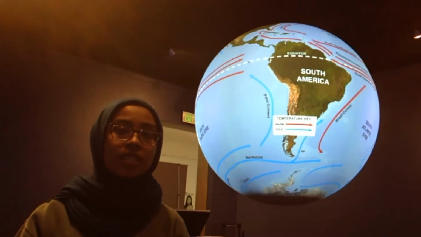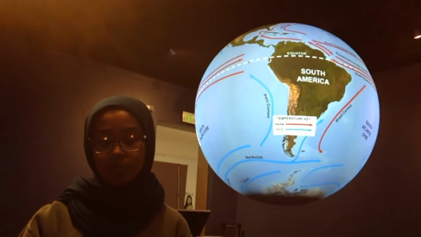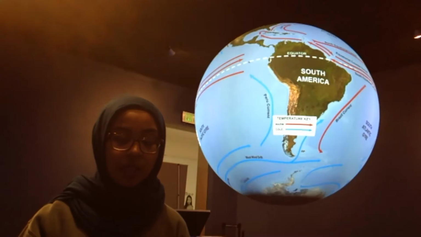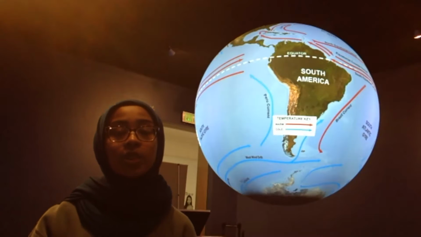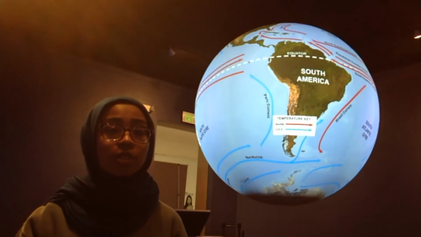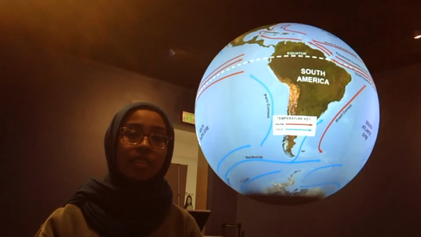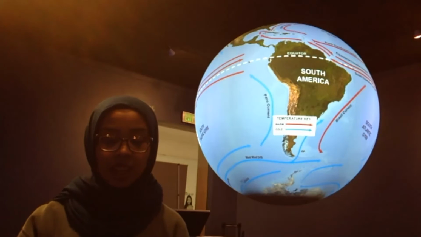So both of these temperatures work together to move around large amounts of water. And so if the Earth was all the same temperature, these ocean currents would stop, which is part of the situation related to climate change.